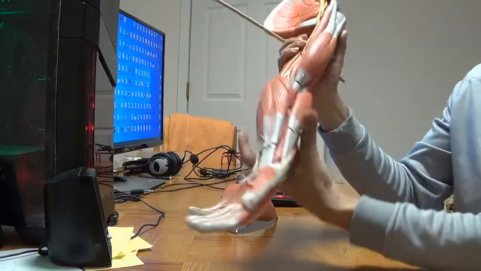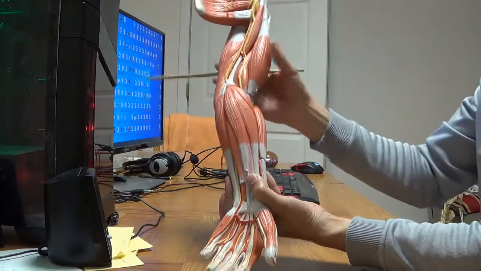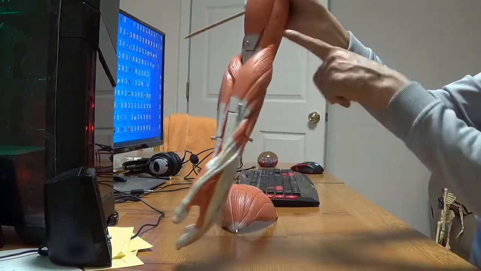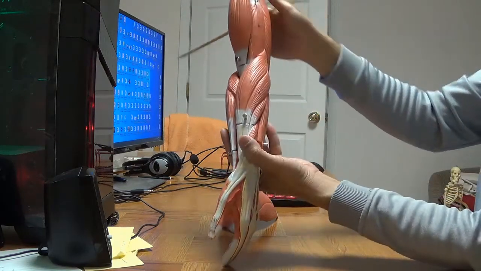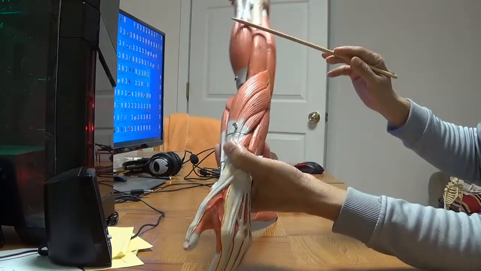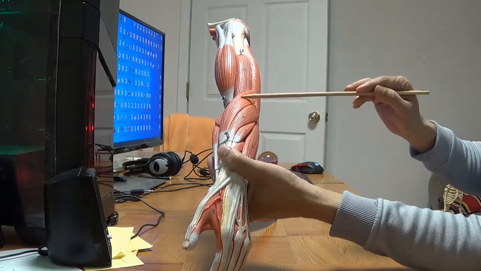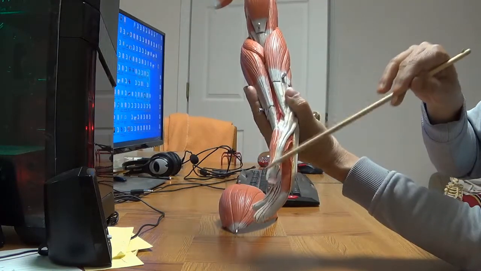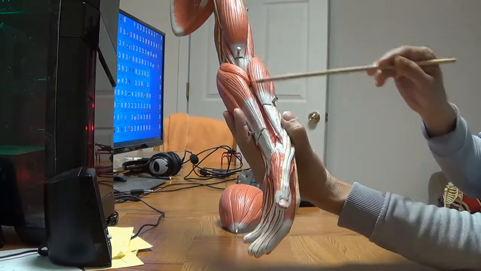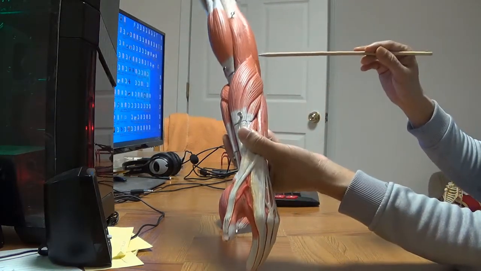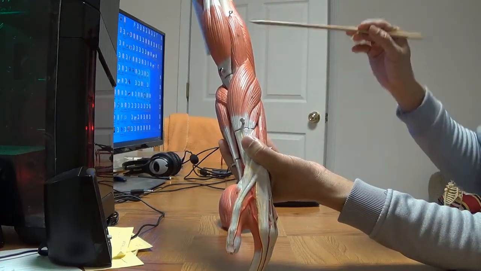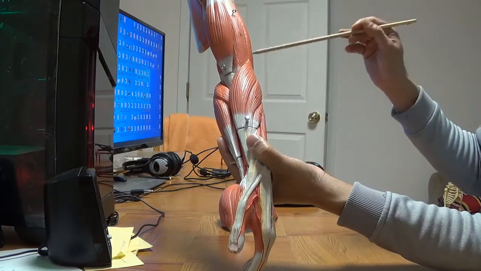So first, let's see the flexors or anterior compartment muscles. This big muscle you see here is coming down from the brachial part or arm. So this one is called brachioradialis, going to the radial side. This is the thumb, and the lateral side is the radius, the bone. So this muscle, coming from the arm and going to the radius, is called brachioradialis.